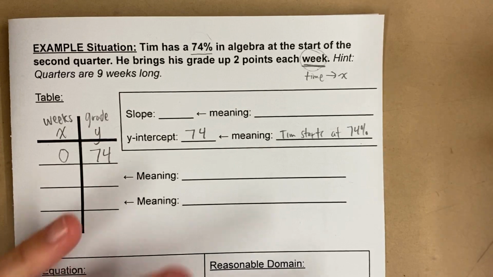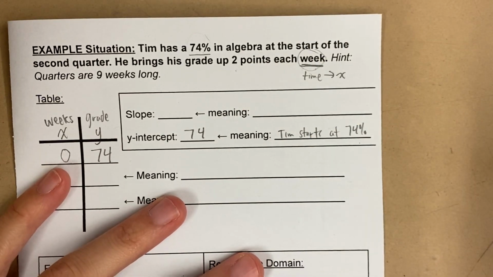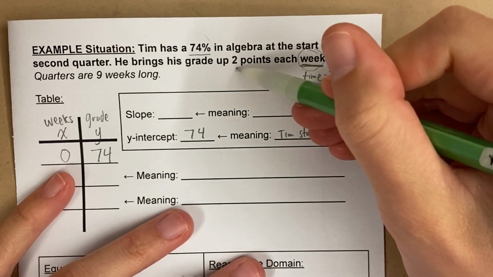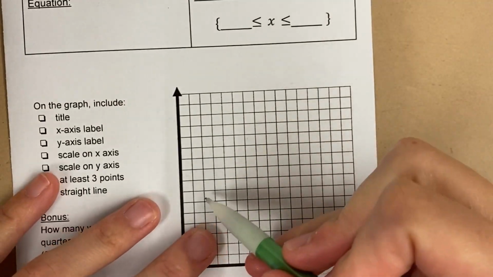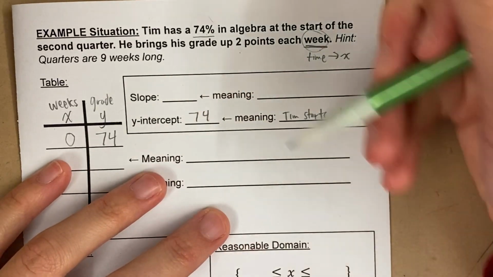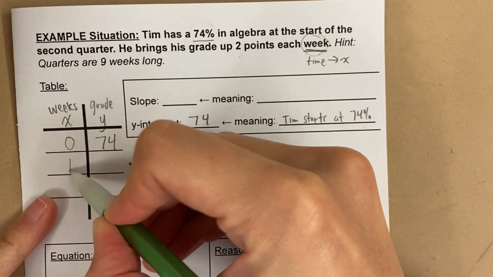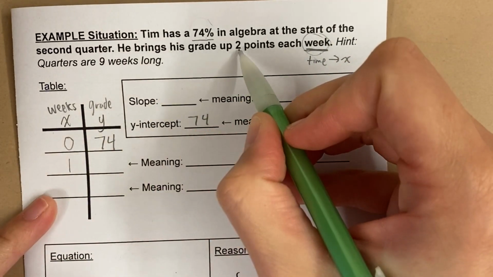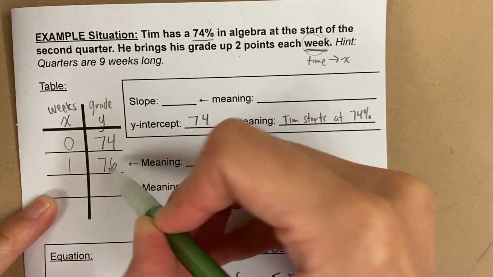Now, what's happening to his grade? Is it going up or down? Oh, it's going up 2 points each week. So this means my slope is going to be positive. My grade is increasing. You're going to see when I draw my graph, it's going to be going up. We want that grade to go up. Now, if it says his grade is going down 2 points each week, then it would be negative. But imagine after 1 week, what's his grade? Well, he brings it up 2 points each week, so 74 plus 2 is 76.